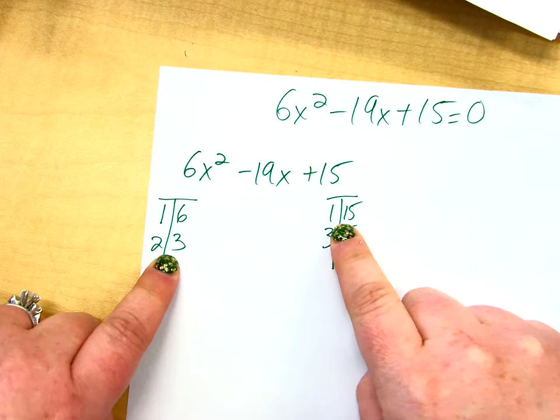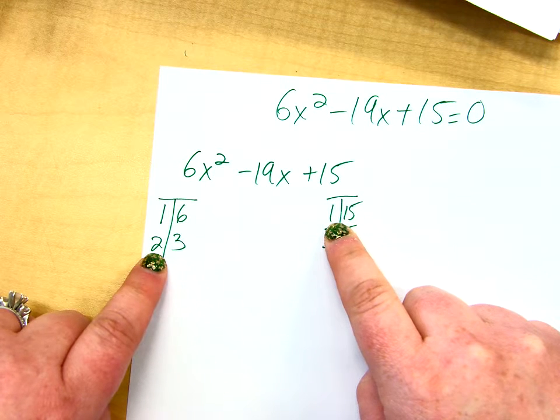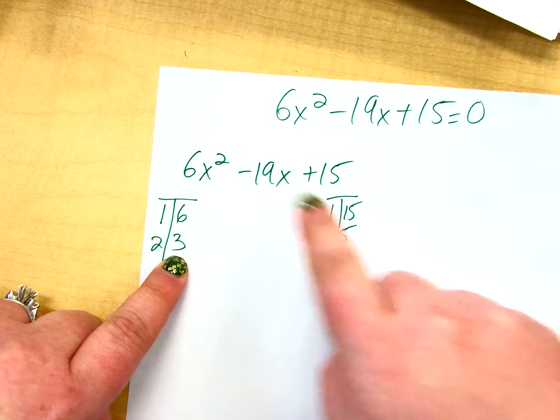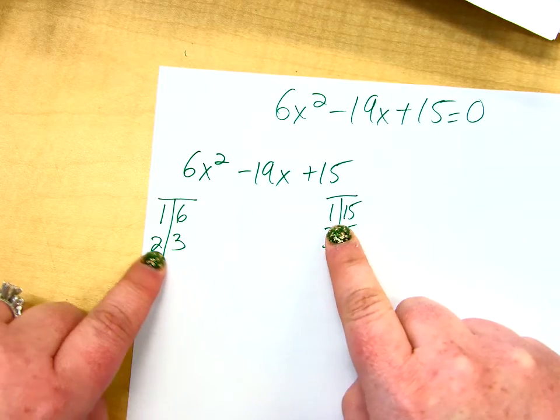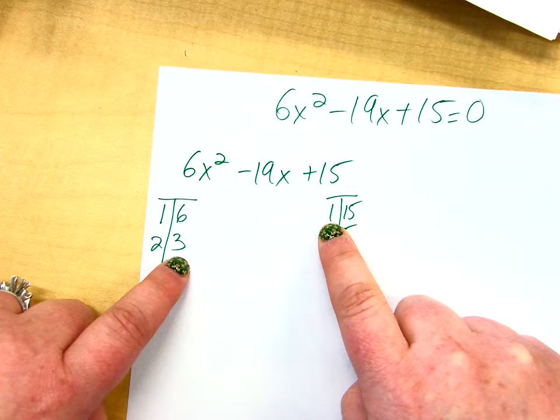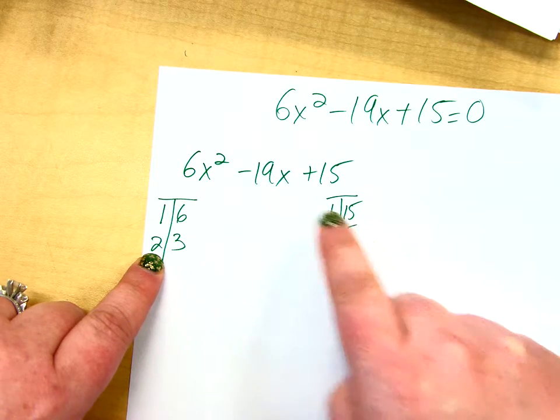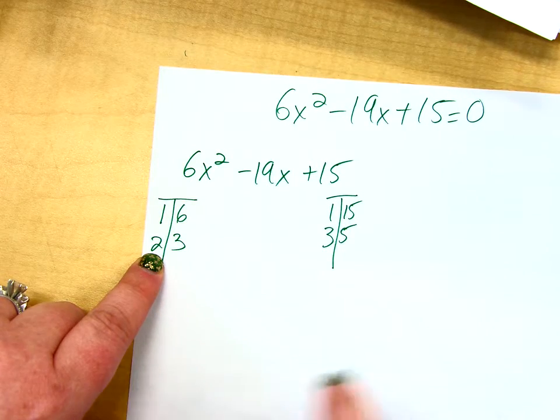Maybe I try 2 and 3 with 1 and 15. So I could do 2 times 1, which is 2, and 3 times 15 is 45. I'm still way too far away from 19. So maybe you do it the other way. Maybe it's 3 times 1, 3, and 2 times 15, 30. I still can't get to 19, so that's not the right pair.